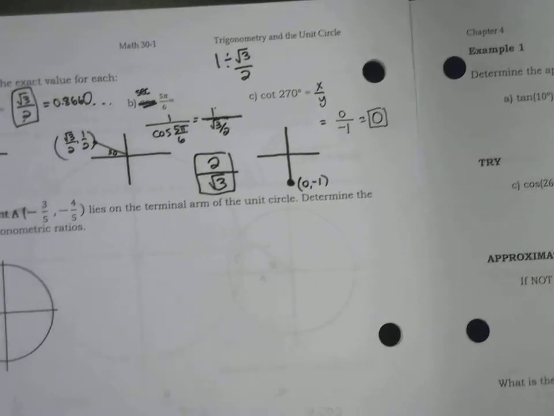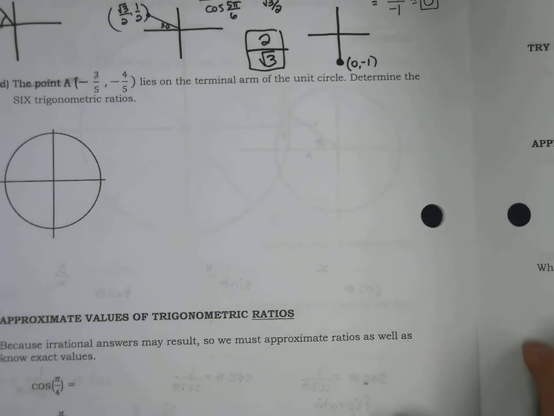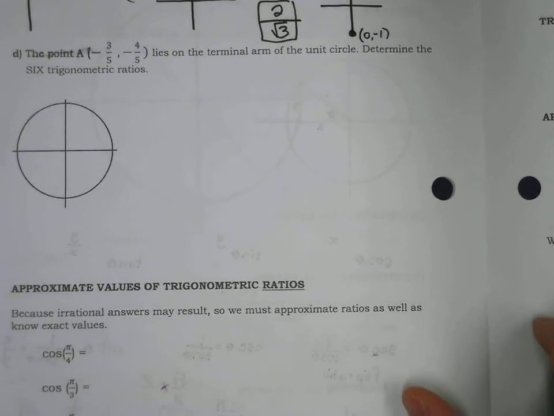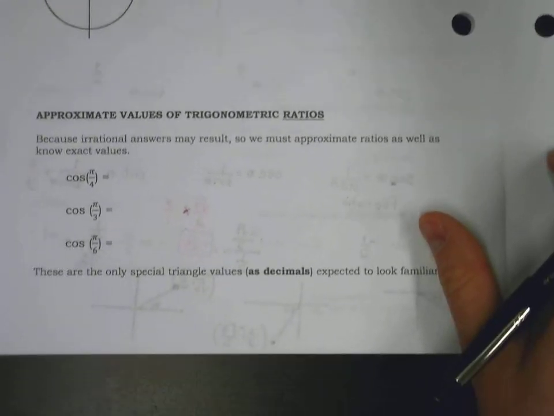I'm going to come back to some questions about terminal arms and trig ratios at the end.